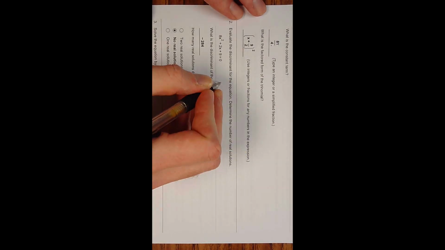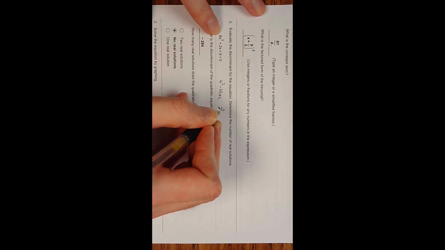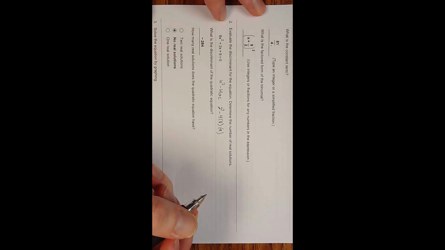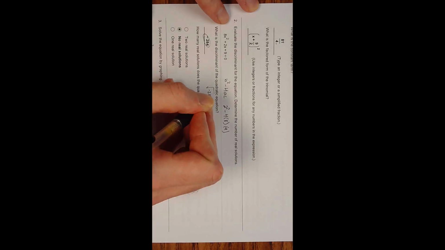Number 2, the discriminant, and that's b squared minus 4ac. So this would be 2 squared minus 4 times 8 times 9. So in this case, you get negative 284 when you type that in the calculator. And because this is negative, when you go to square root that, you have an i involved. You have to pull an i out and do some simplifying. So that means there's no real solutions. There would be two imaginary solutions, but no real solutions.